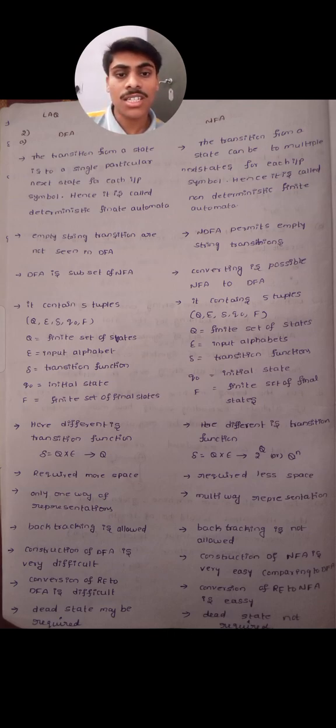Here also, non-deterministic finite automata consist of five tuples. Those are Q, sigma, delta, q naught, F. Q is the finite set of states, sigma is the input alphabet, and delta is the transition function. Q naught is the initial state, F is the finite set of final states.